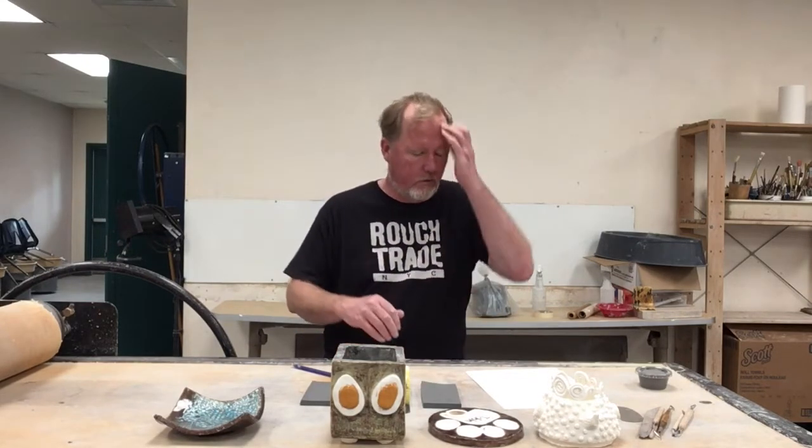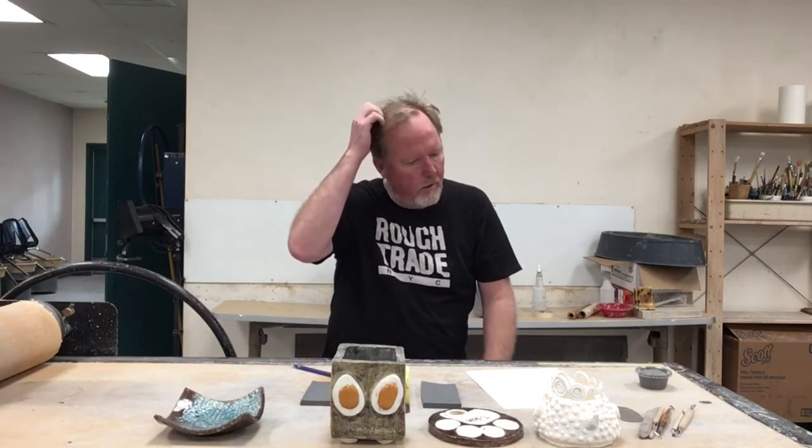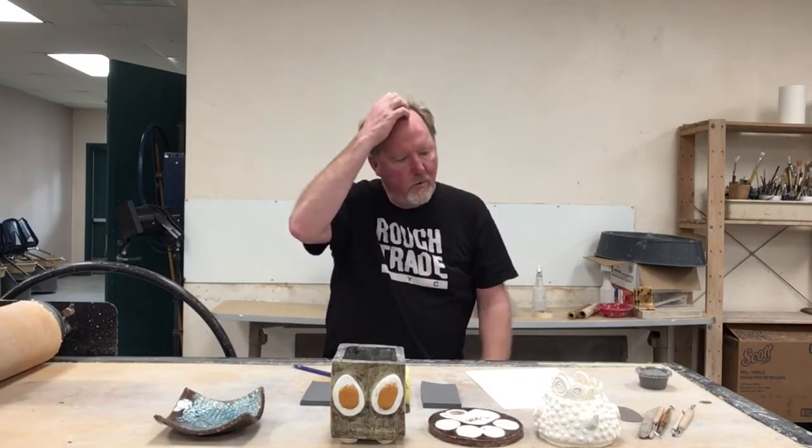And so we're going to start with surface technique number 1, which is the subtractive clay technique, and it is just what it sounds like. We are subtracting elements of the clay in order to do different things.